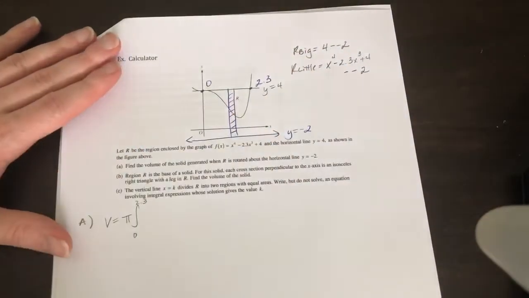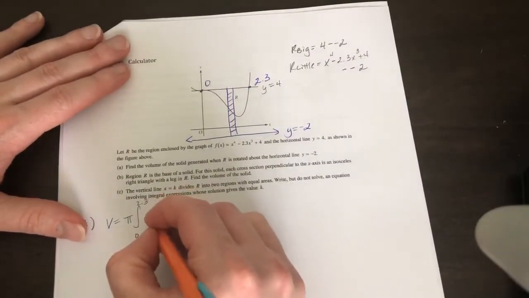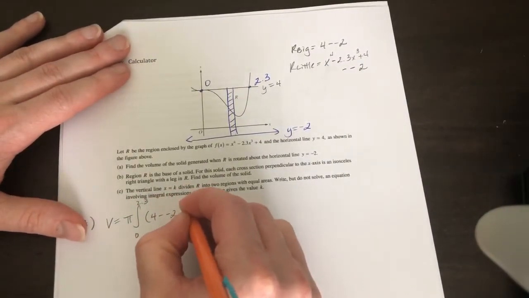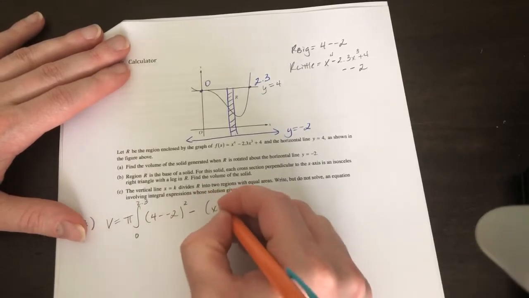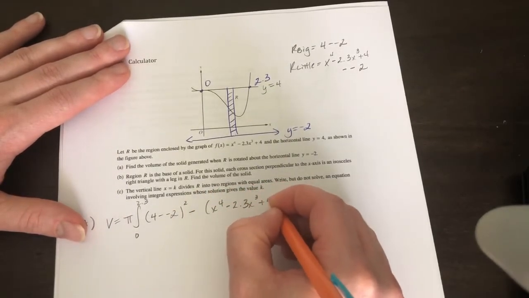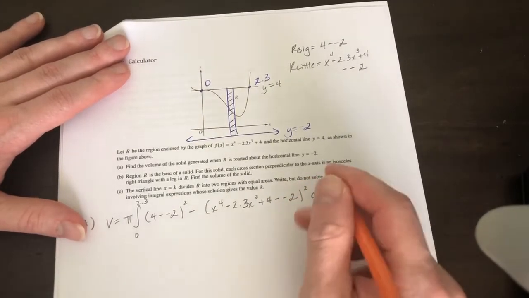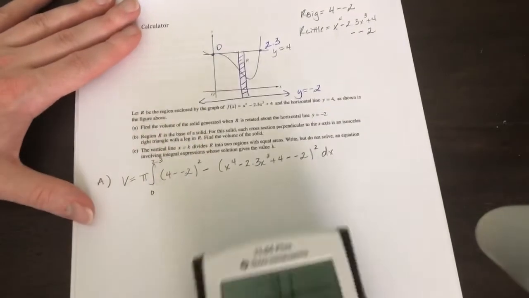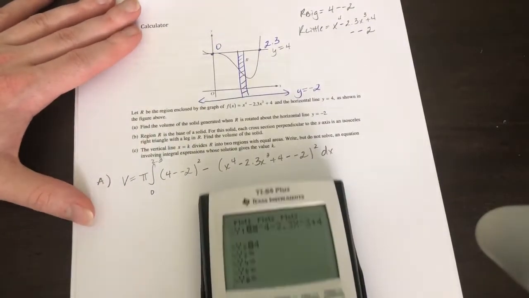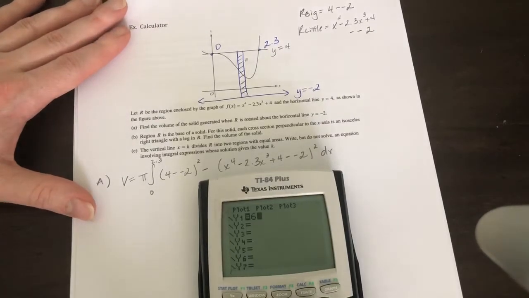Okay, so we're going to put that in y equals and we're going to integrate on our calculator. So we're going to put that in y1. So 4 minus a negative 2 is 6.